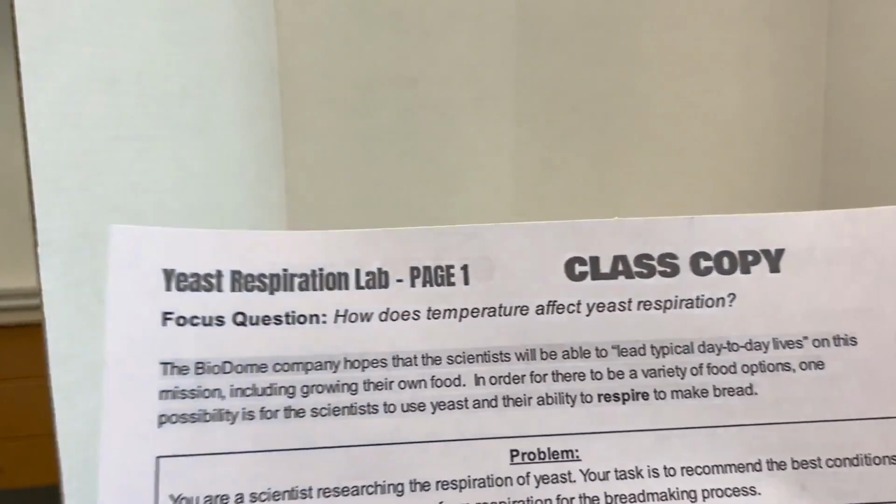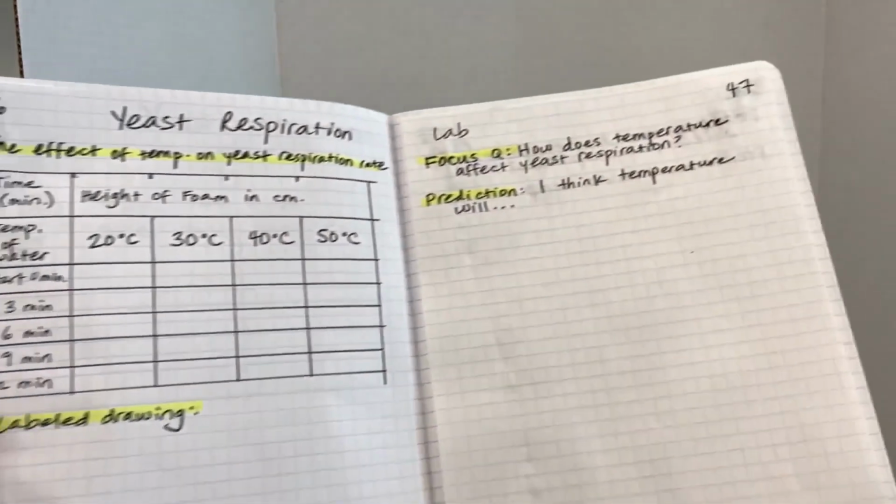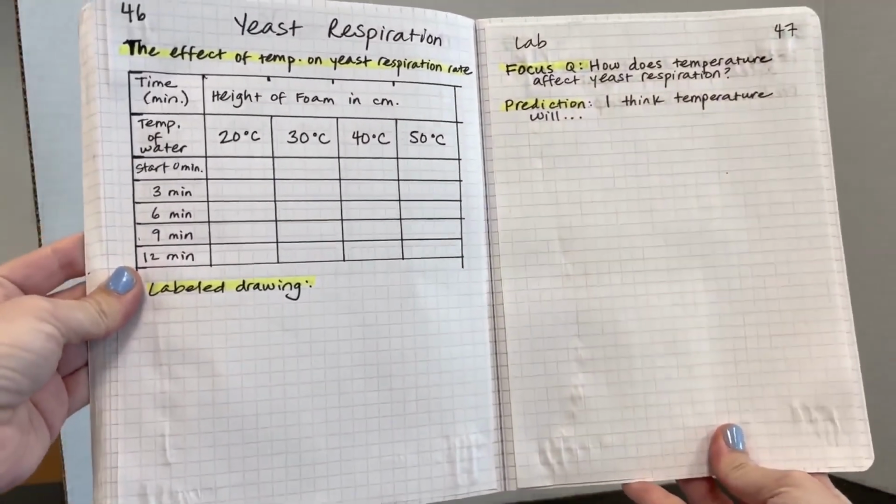We're going to be doing the yeast respiration lab. First, please make sure that you've set up your science notebook, page 46 and 47. It should look like this.